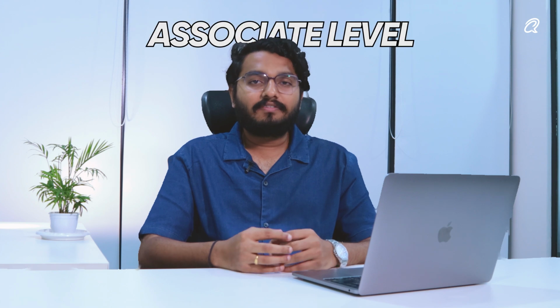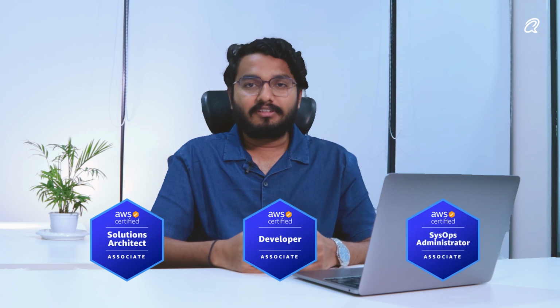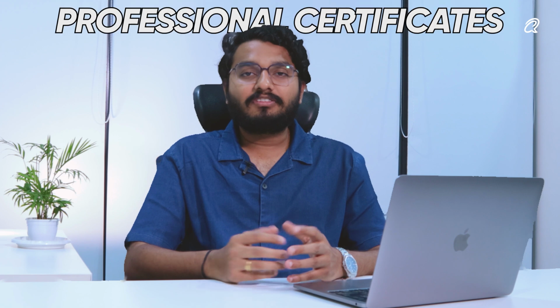which are included in AWS. Then there are associate levels, which include Solutions Architect Associate, Developer Associate, and then SysOps Administrator. These three are for someone who is looking into the depth of AWS, like they know the implementation of services, and so on and so forth. Then there are professional certificates, which are for professionals who have deeper experience with AWS, have worked with AWS services, and are looking for validation through certifications.